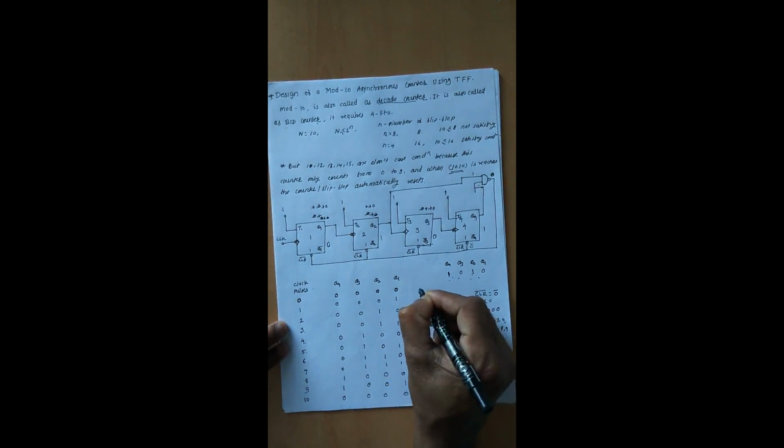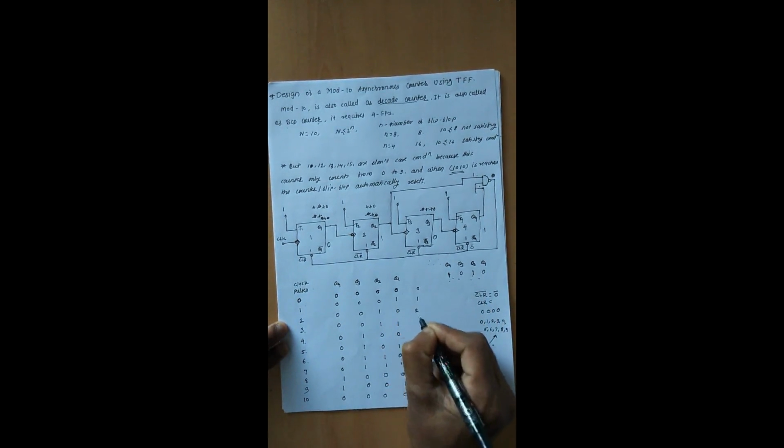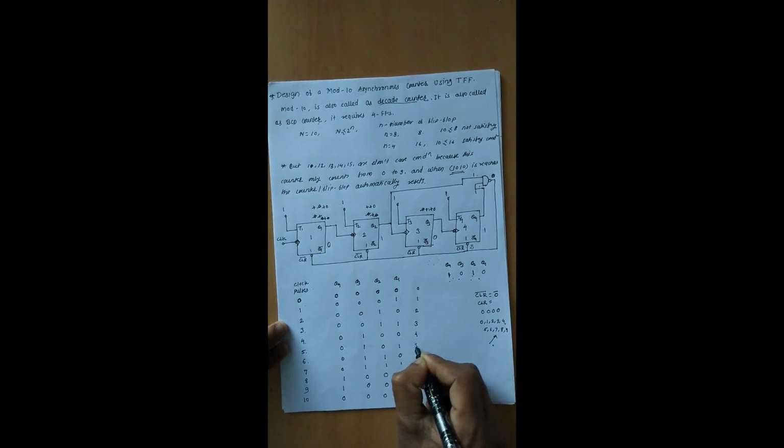If you observe carefully, the working operation of this flip flop counter counts from 0 1 2 3 4 5 6 7 8 9, so it is called a decade counter. I hope you understand very easily the design of modulus of 10, or sometimes decade counter or BCD counter, very nicely. Thank you very much.